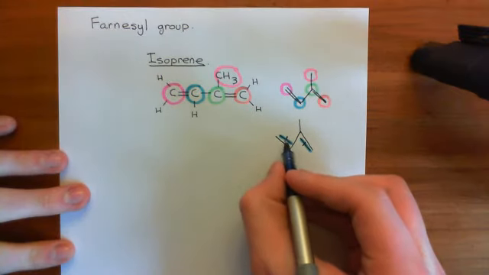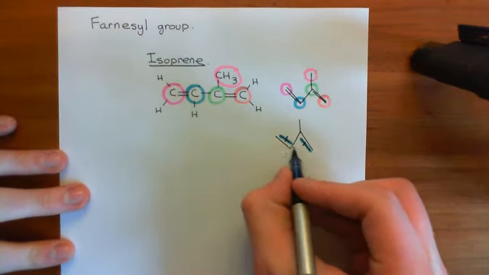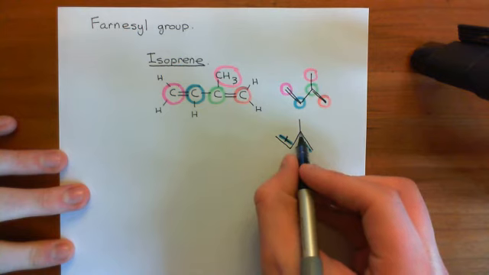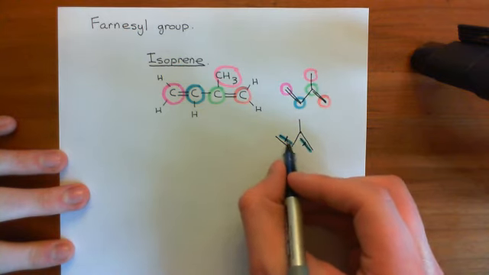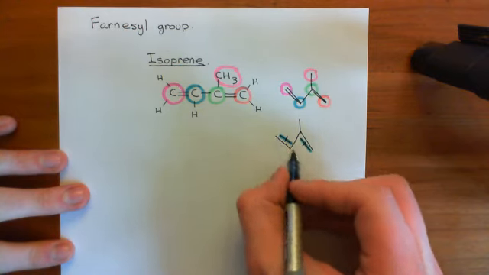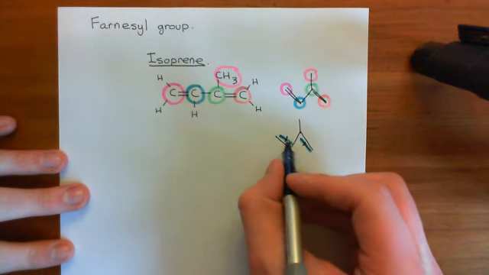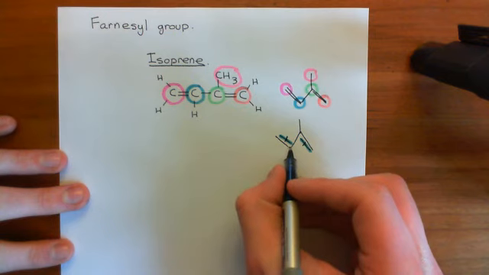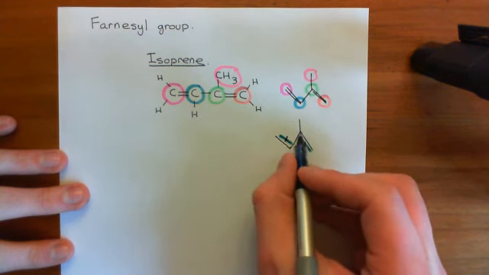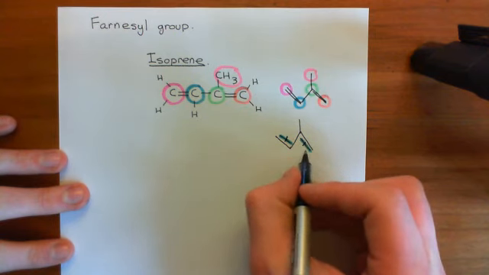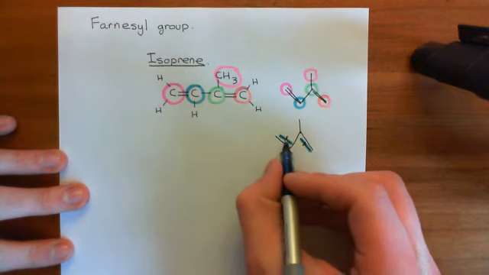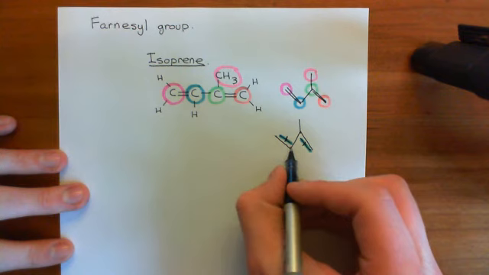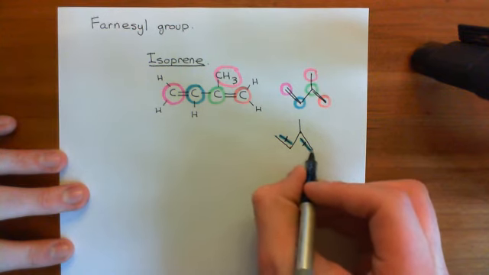Imagine sending one electron from this bond back to this carbon and one electron from this bond back to this carbon. Remember, in covalent bonds you have two electrons, one from each of the two members. Imagine sending the electron in this bond from this carbon back to this carbon and the electron in this bond from this carbon back to this carbon. And do the same for these two carbons here. So send one electron here, one electron here, one electron here, one electron here.